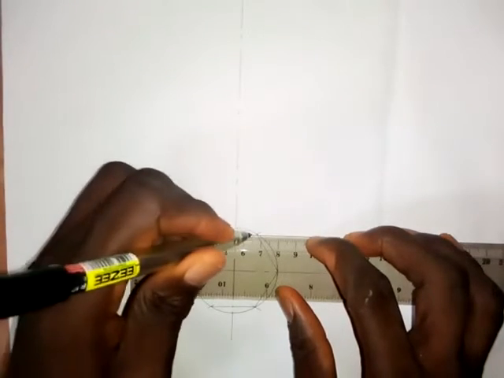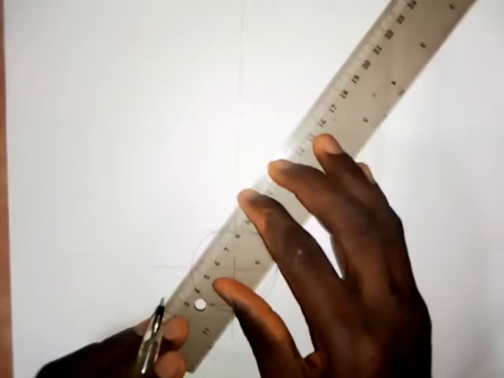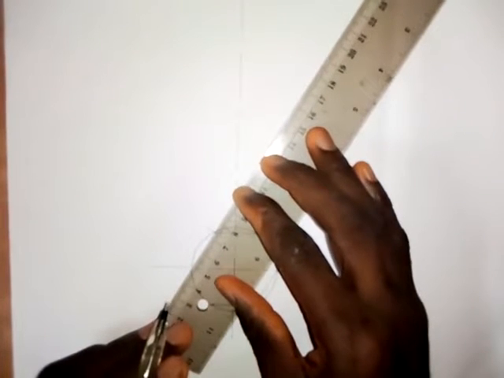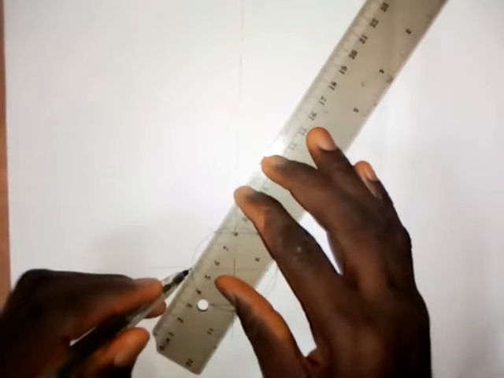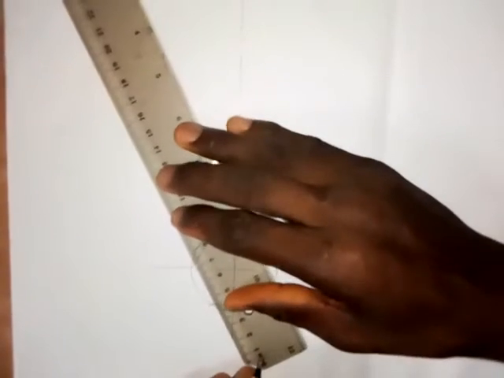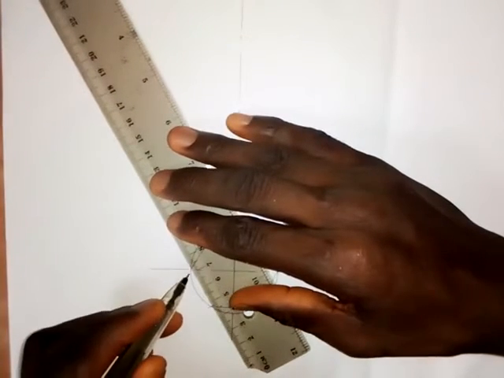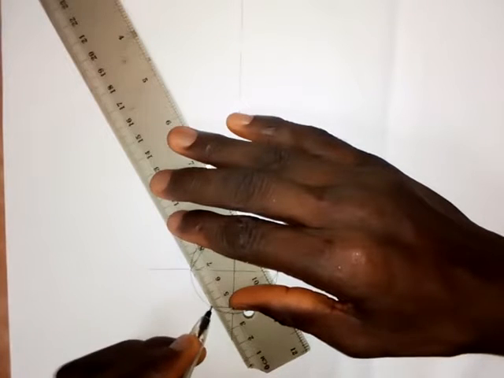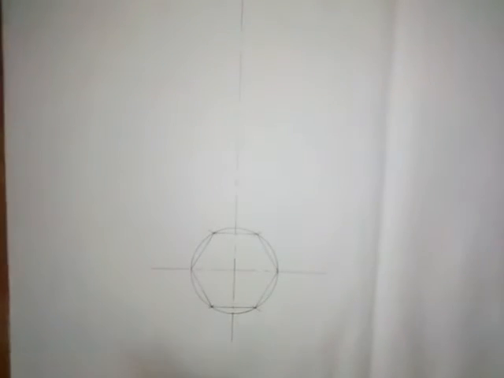So we join this together. So join this together, and the last one is this. So join this together. So we have formed the hexagon.